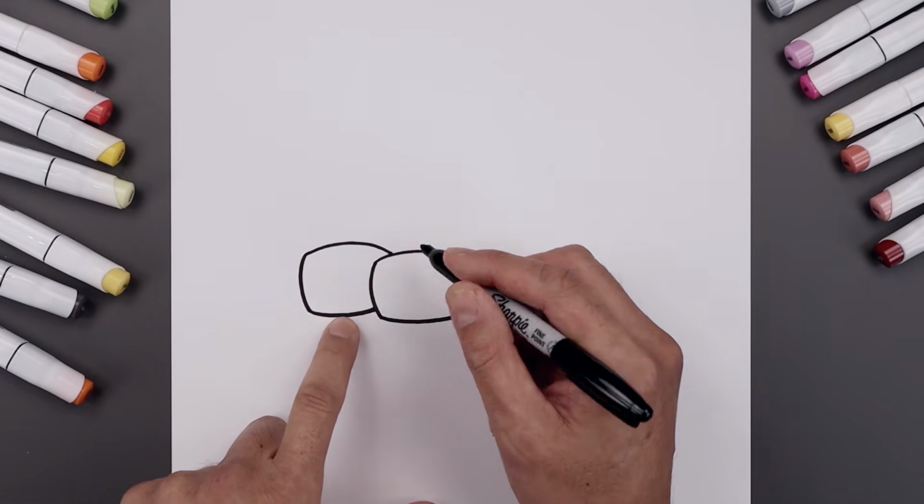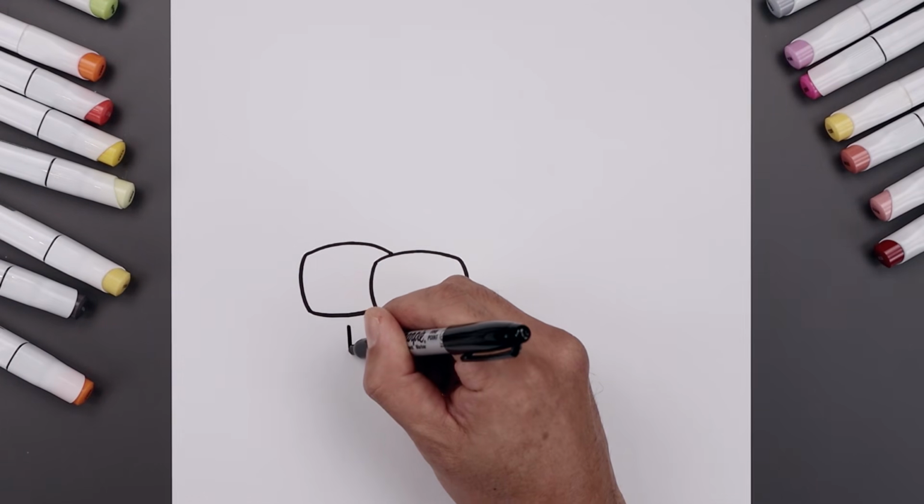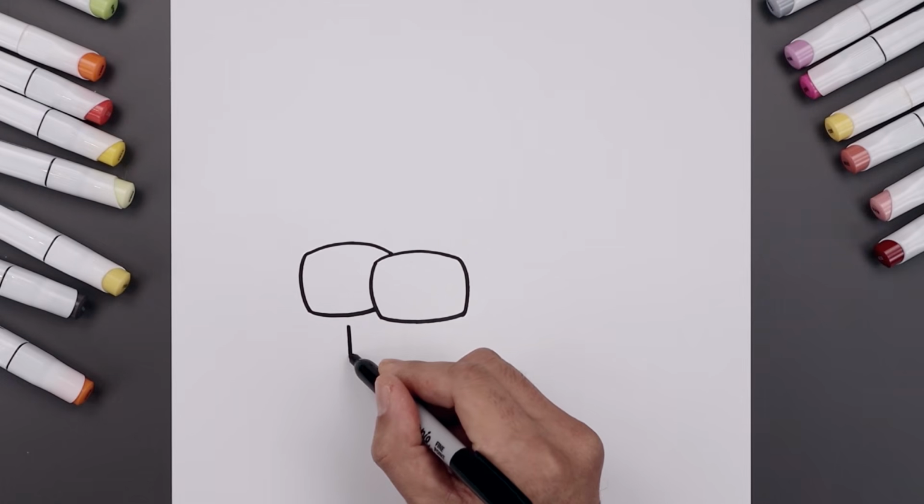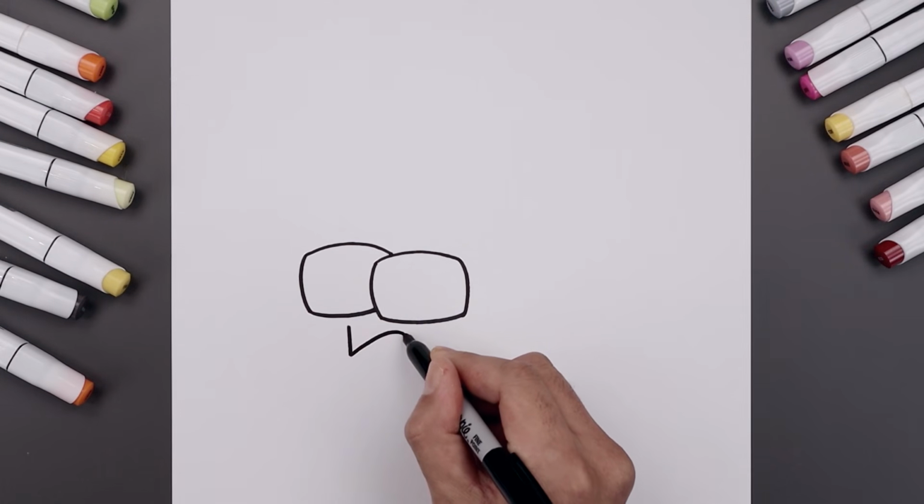Now directly underneath the left eye, let's step down, draw on the nose with a straight line coming down, curve this up towards the right eye, and then bend that down.